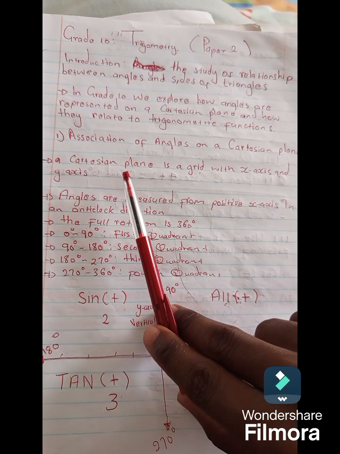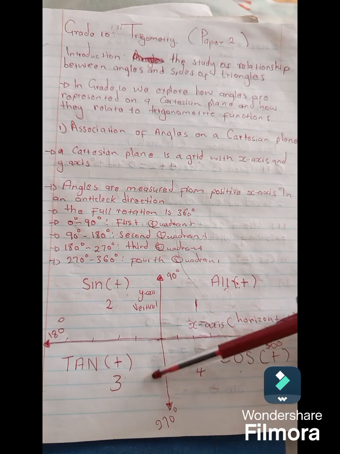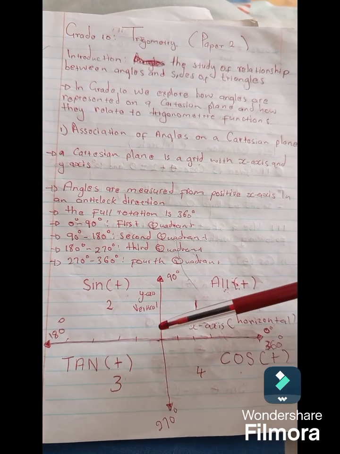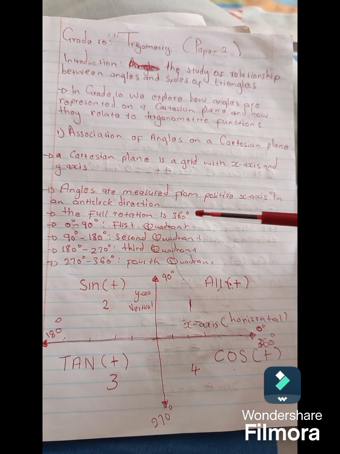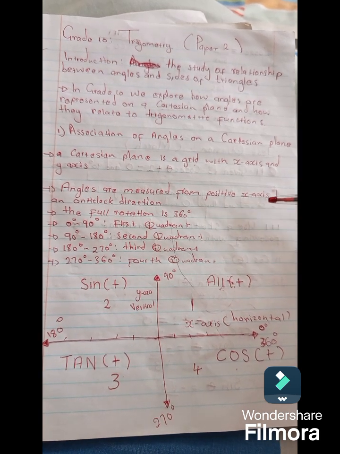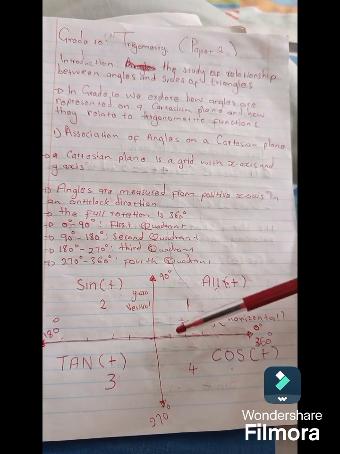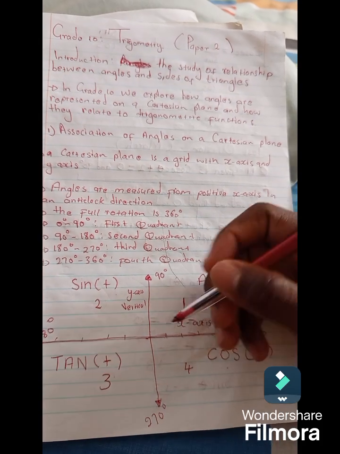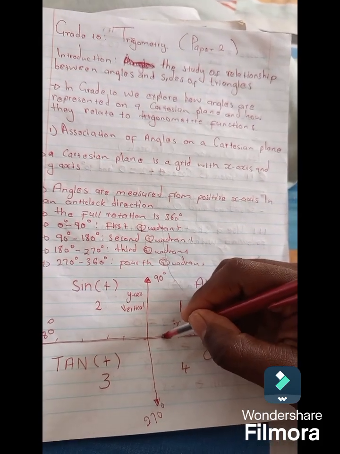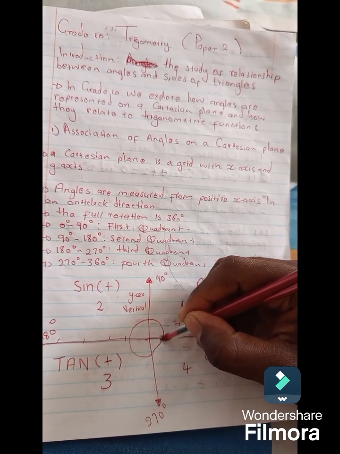Now, a Cartesian plane is a grid with an x-axis and a y-axis. So this is your Cartesian plane, right? And then angles are measured from the positive x-axis in an anticlockwise direction. So when you measure the angle, we measure from this line, we go like this. This is how we measure the angles on a Cartesian plane.